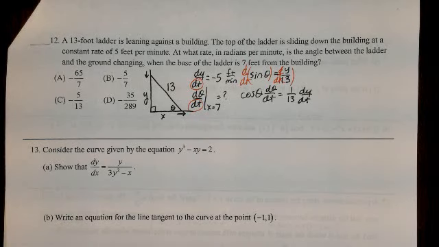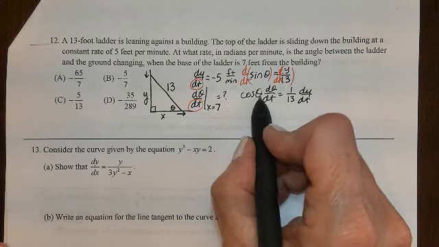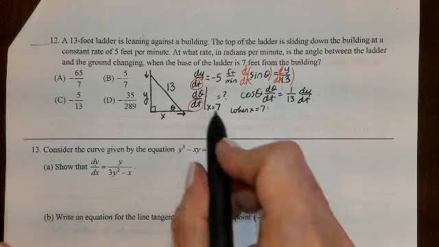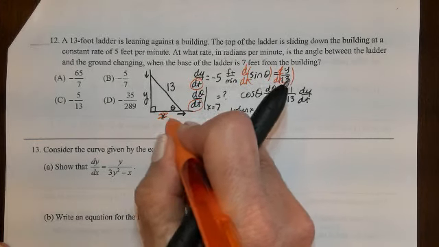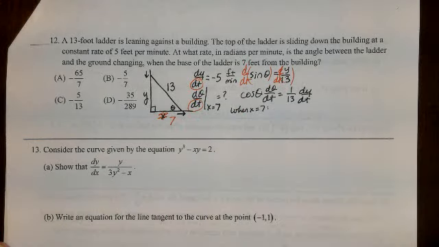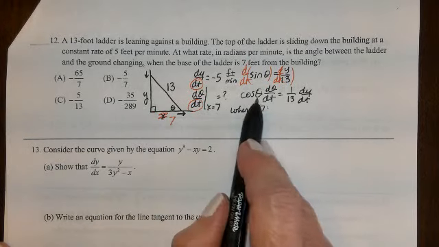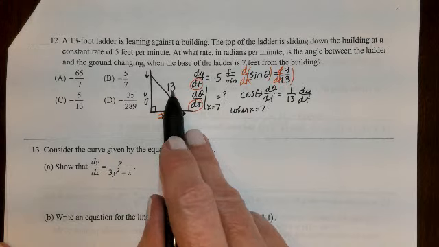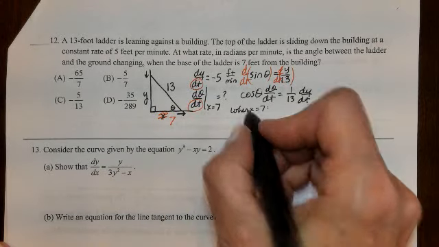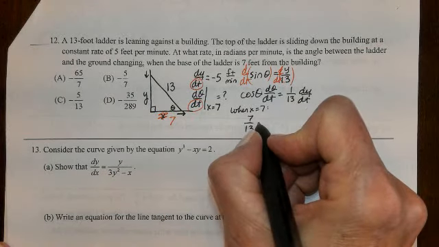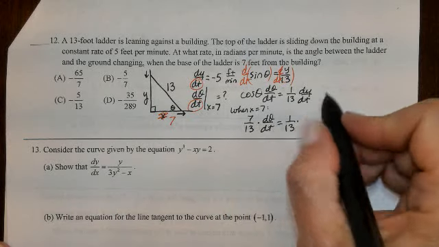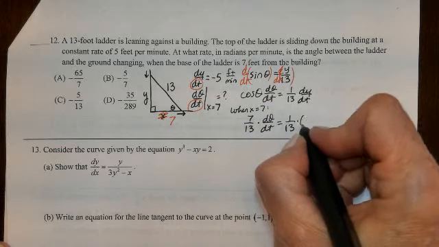After you take the derivative, plug in your values. So when x equals 7, now I can go in and plug in my numbers. When x equals 7, I don't need to find y, because all I need for cosine theta is adjacent over hypotenuse. So cosine theta is 7 over 13. dy/dt they gave us was -5.